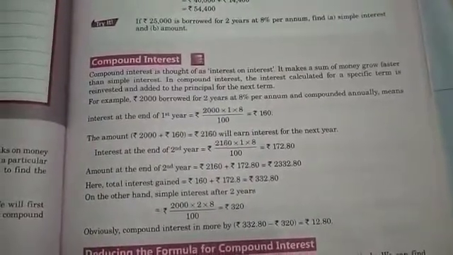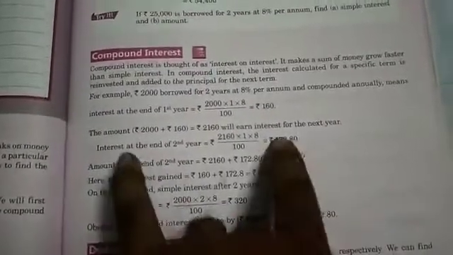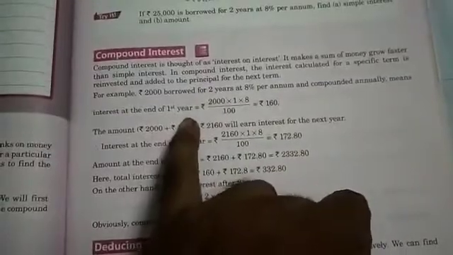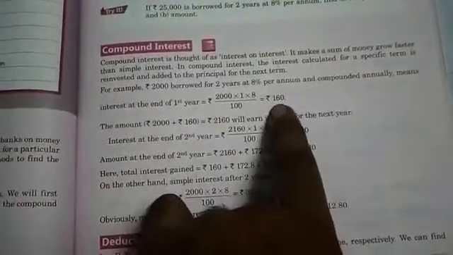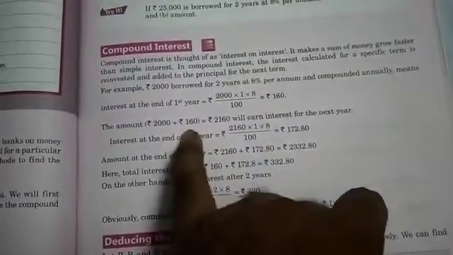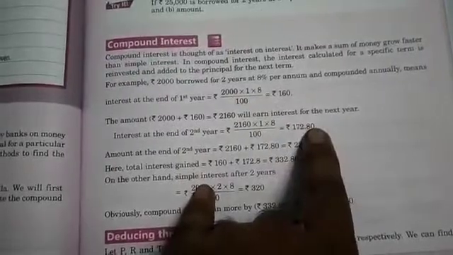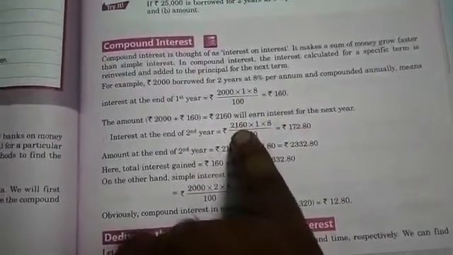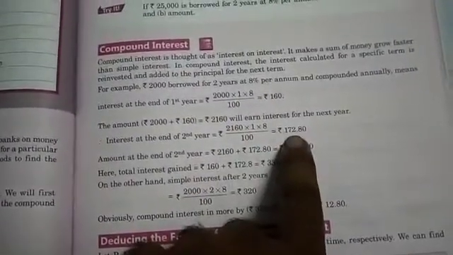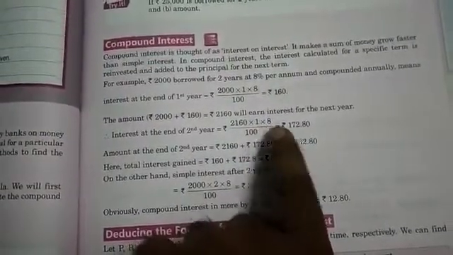But here our sums are changing. On the first year our sum, suppose it is 10,000, and our rate of interest is 8%, so interest at the end of the first year is rupees 160. Then we have to find out the amount, so 2160. So this is our principal for the next year. In the second year our principal will be 2160, and for that I have to pay 8% interest.